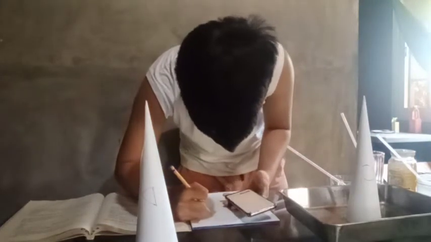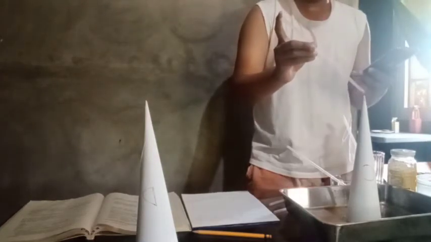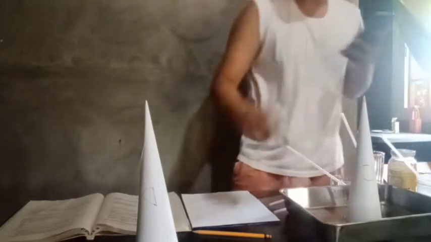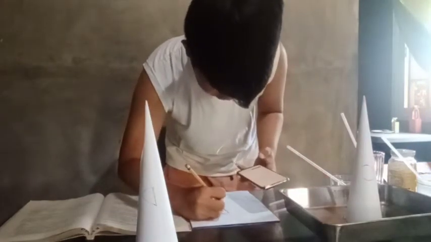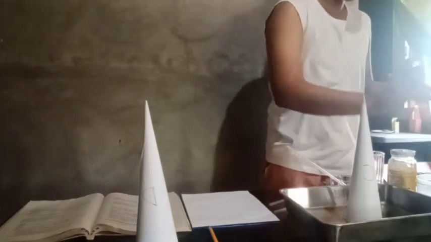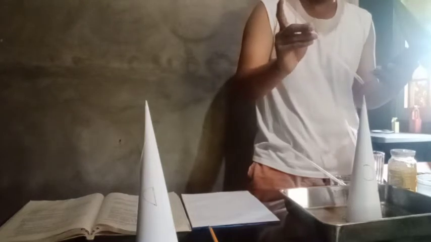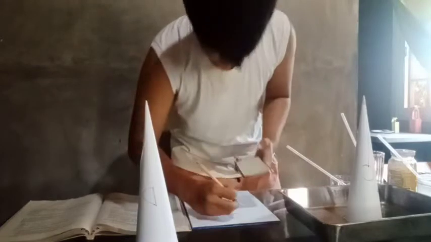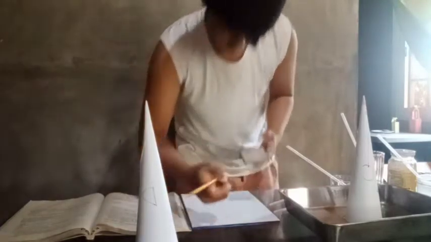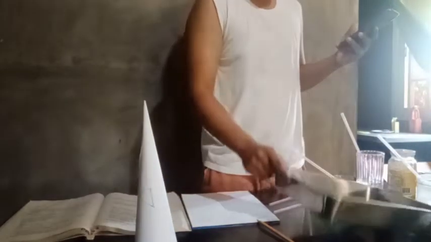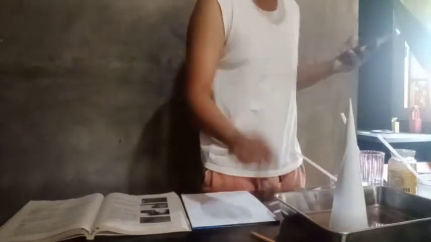First test is 1.10. Second test, 1.56. Third test, 1.22. On to the next one. Honey.